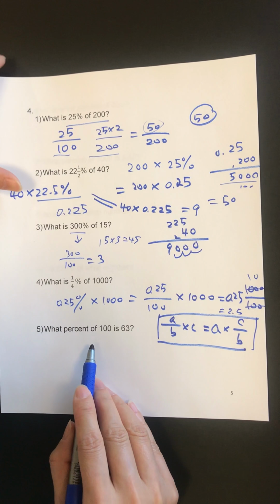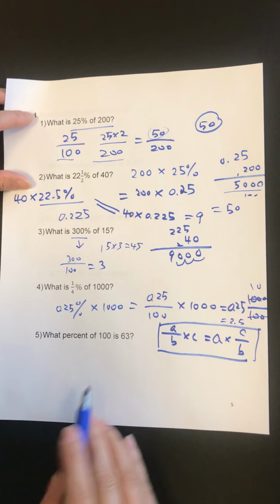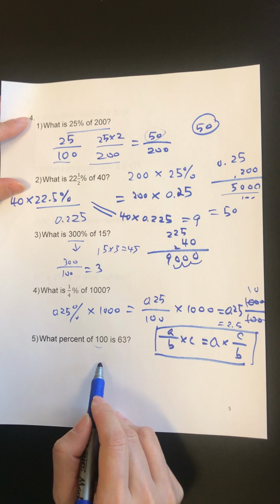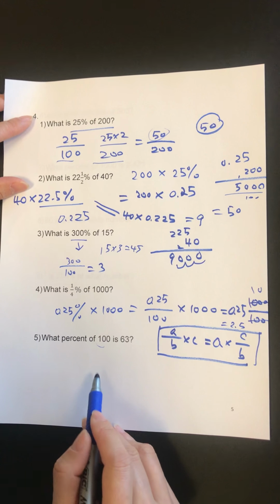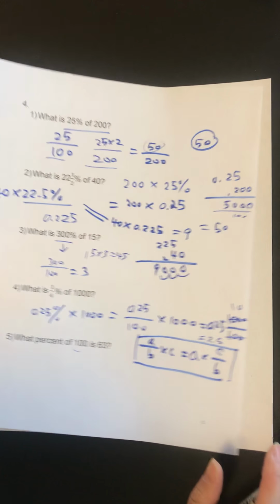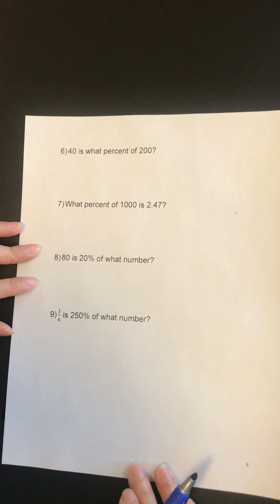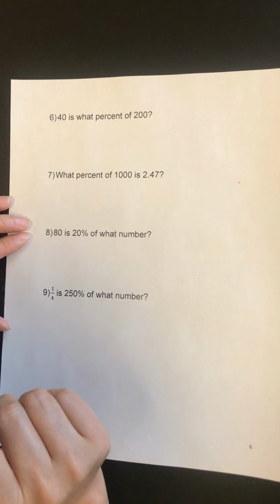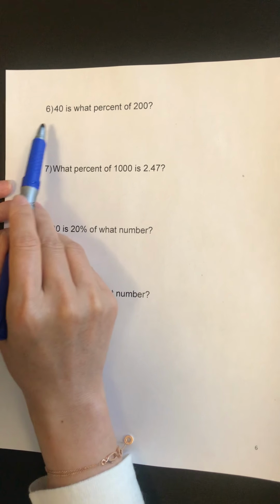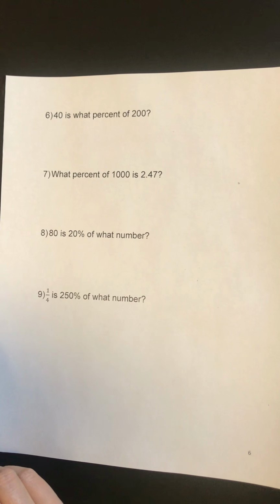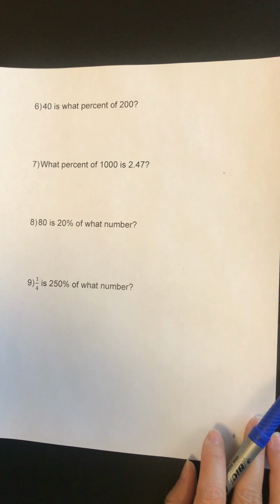What percent of 100 is 63? So you divide something into 100 units, you take out 63. So that's 63%. So here, we want to pick one or two examples. 40 is what percent of 200? Basically, use 40 divided by 200.